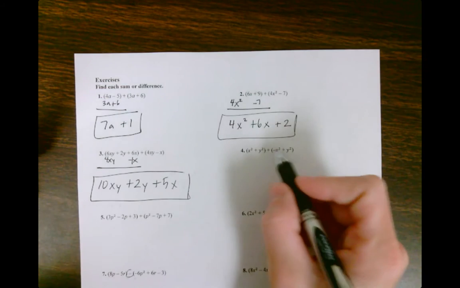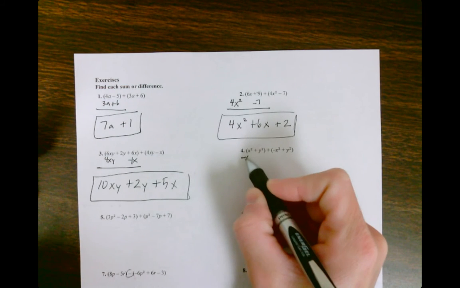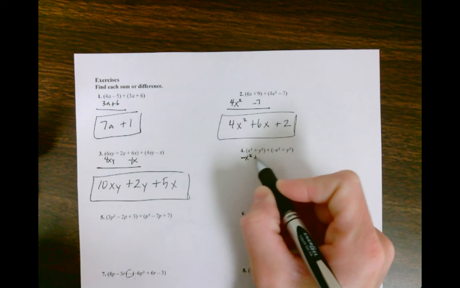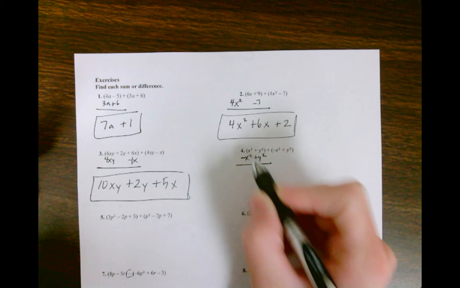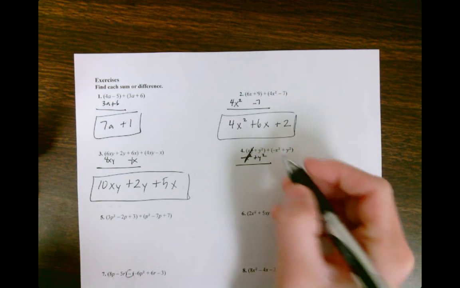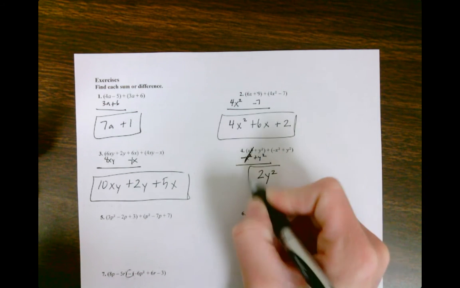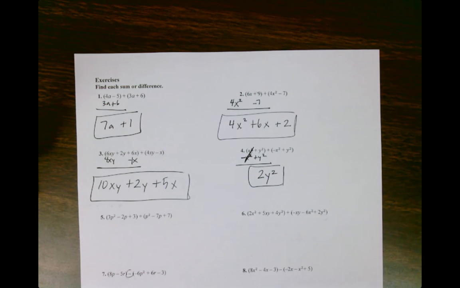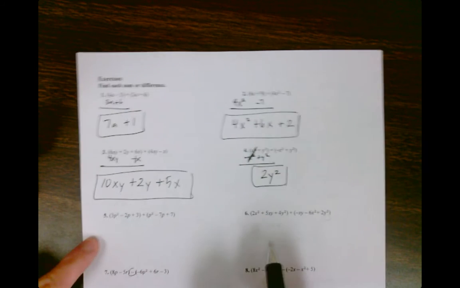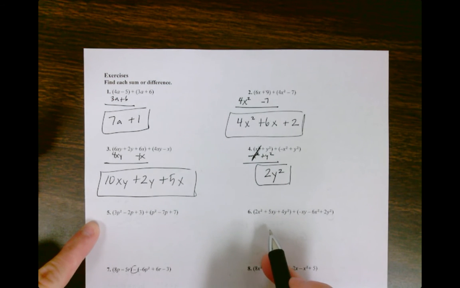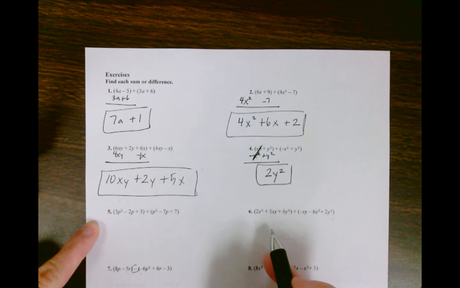Okay, so when I bring this one over, negative x squared goes with my x squared, y squared goes with y squared. Positive x squared, negative x squared, that's gone, so don't put anything. Y squared plus y squared means now we have 2y squared. Okay, I'll go ahead and write the answers for 5 and 6, but let me know if you're not getting that.